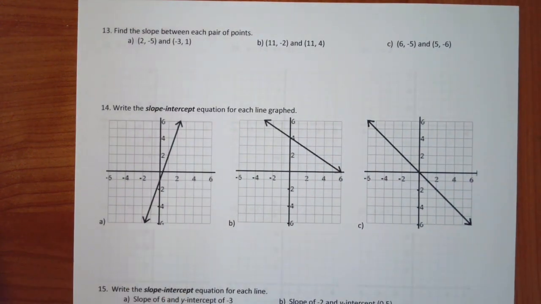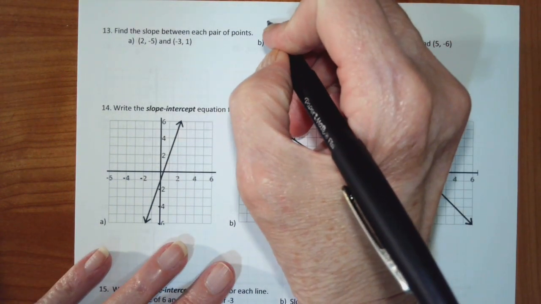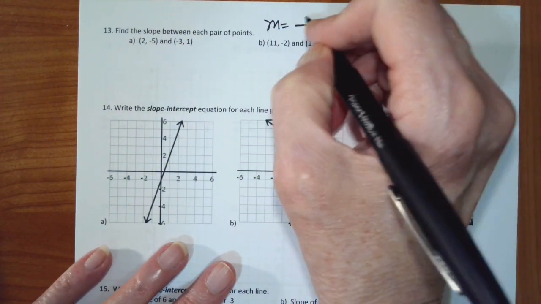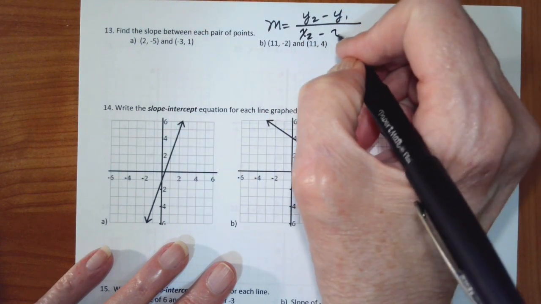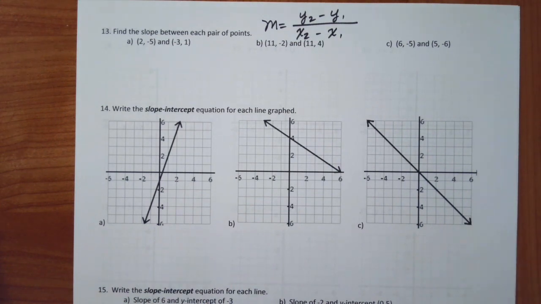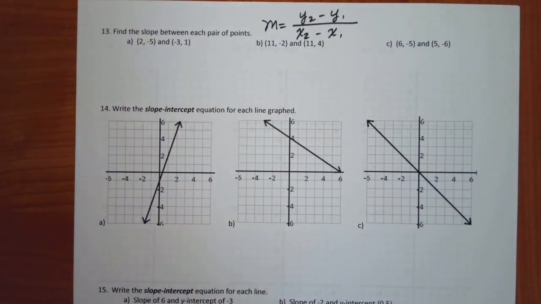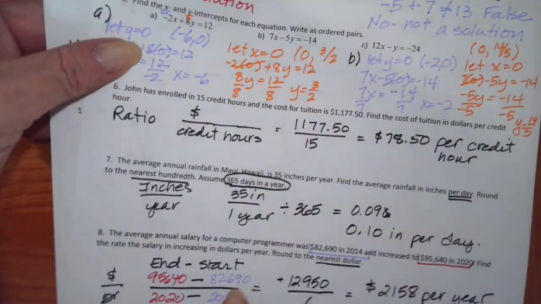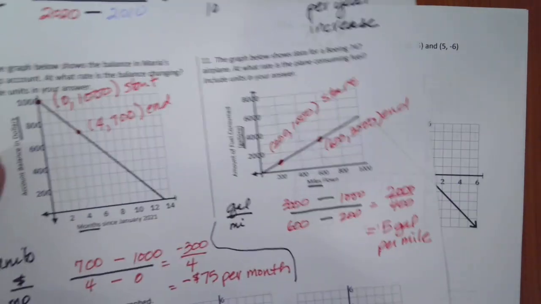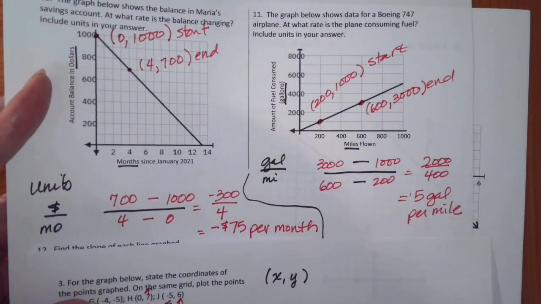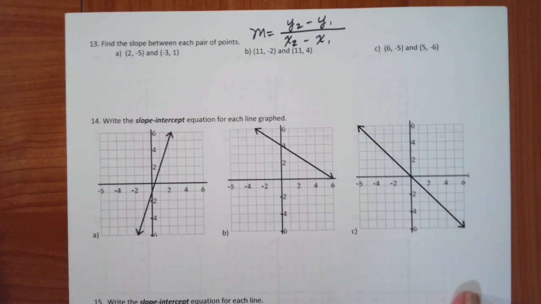Okay, if I want to find the slope between each pair of points, this is where I'm going to use the slope formula. So my slope is equal to y2 minus y1 over x2 minus x1. If you'll notice, this is basically the same formula that we used to find the salaries and the number of stores per year. So the slope formula is really just finding the rate of change.